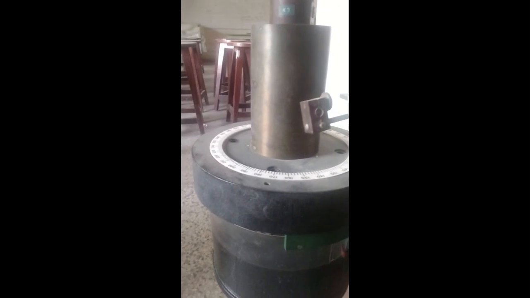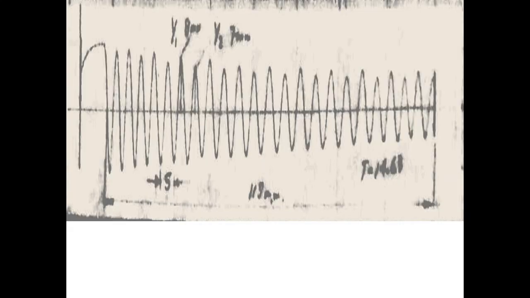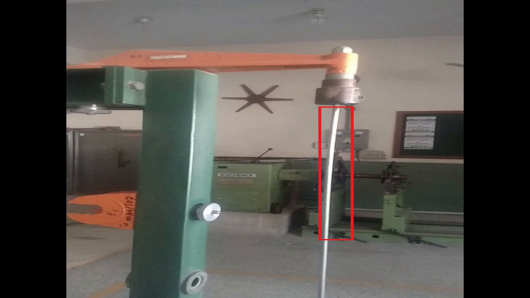We will fix a graph paper on this drum, and with the help of a pen, we will take the readings of oscillations. Then from this graph, we will determine the relation of C with the area.